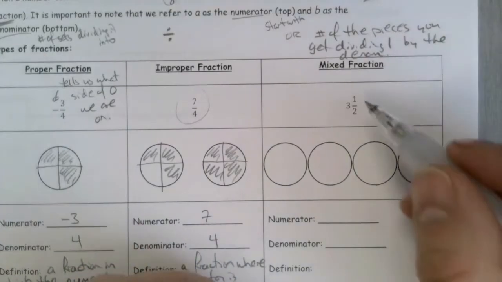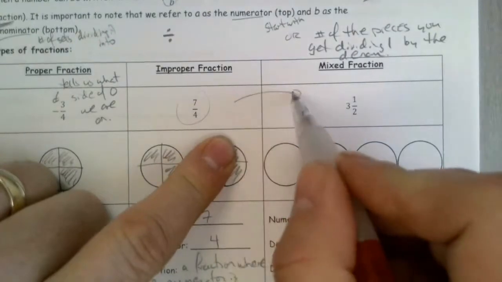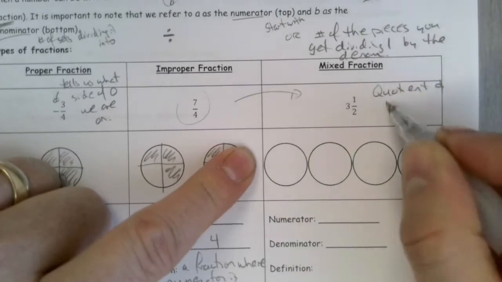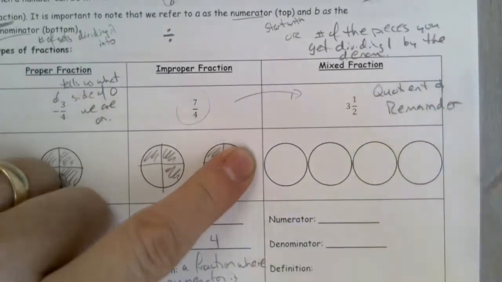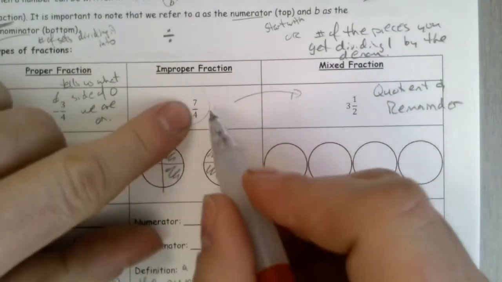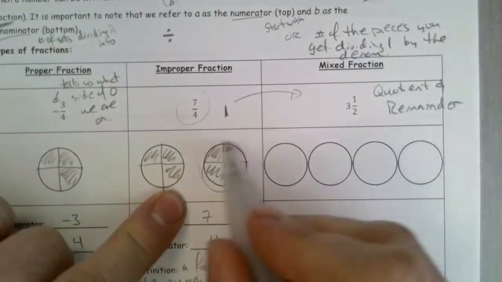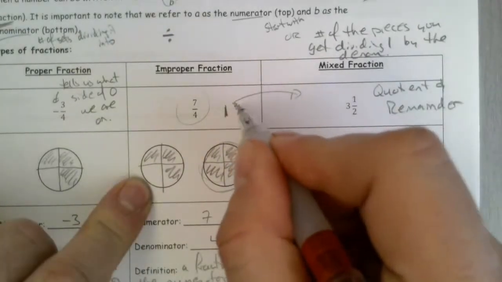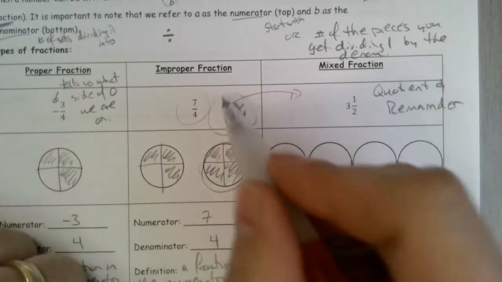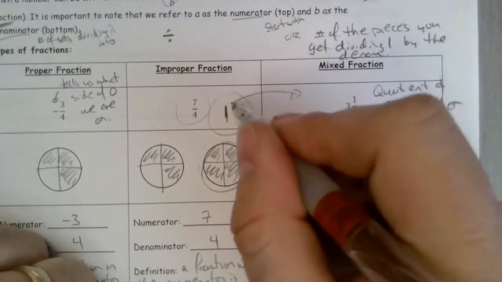Here, I'm taking my improper fraction and writing it out as my quotient and remainder when I do the division. So, for example, if I take 7 and divide it by 4, I can divide one whole there, and then I've got a fraction of a whole left over. I've got 3 left over as a remainder, 3 of these quarters. So this is my mixed fraction. When I divide 7 by 4, I get 1 as my quotient with a remainder of 3.